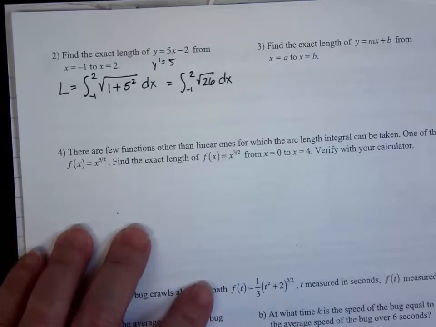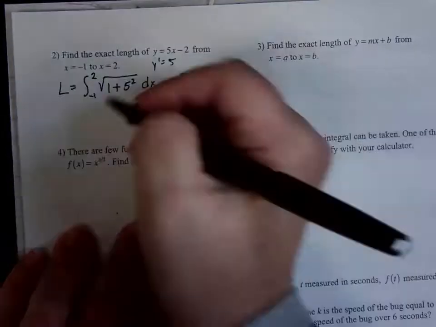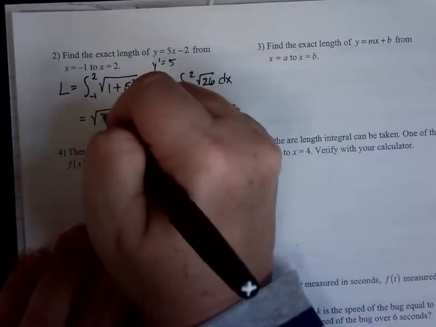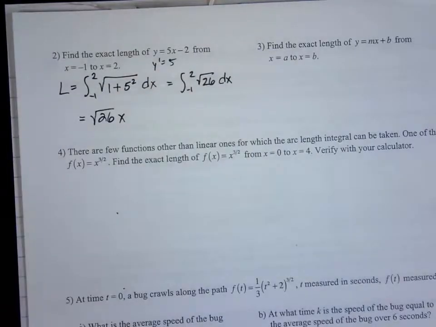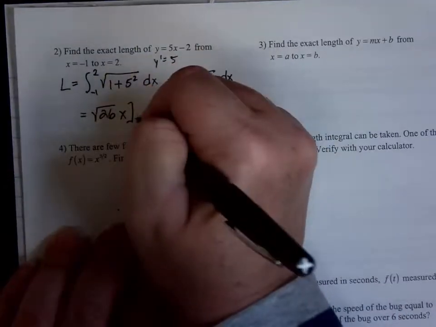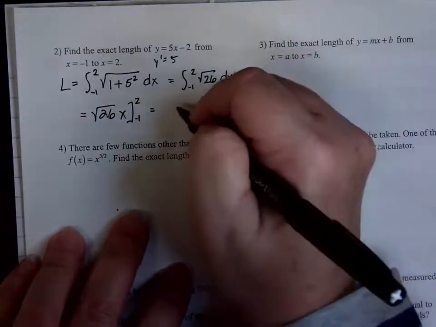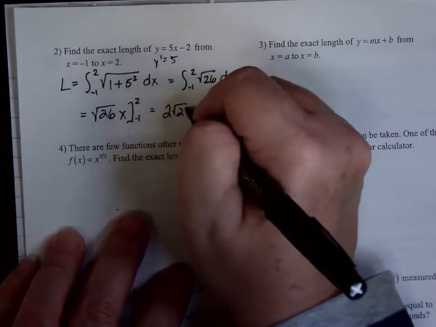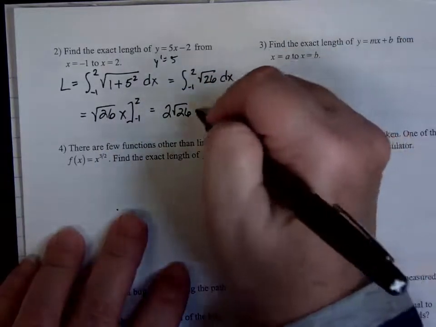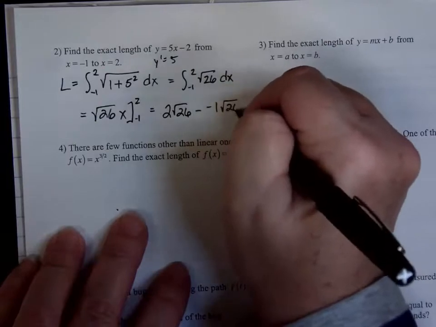Don't make it harder than it is. Square root of 26x. You just put an x on it, exactly. This equals the square root of 26x, just as if it was a 26. What if it had just been a plain 26? It'd just be 26x. Okay, now what do I do? You plug it in. Plug in the numbers, but I need to write my back bracket, negative 1 to 2. Which one goes in first? 2. So that would be 2 square roots of 26, right? Minus negative 1 square root of 26.